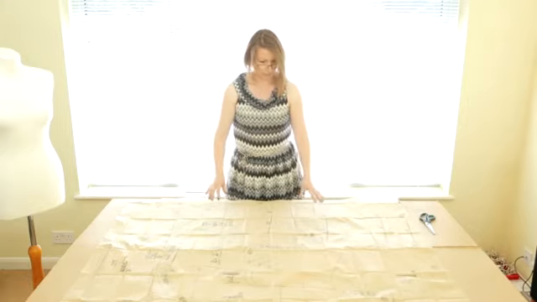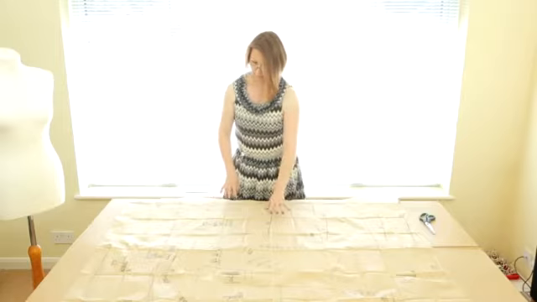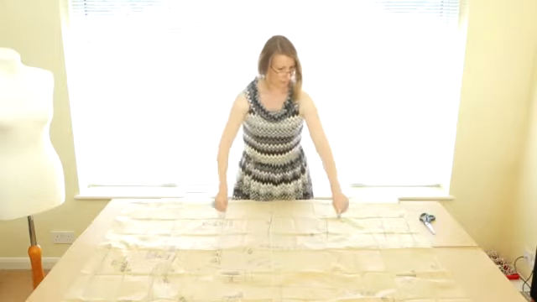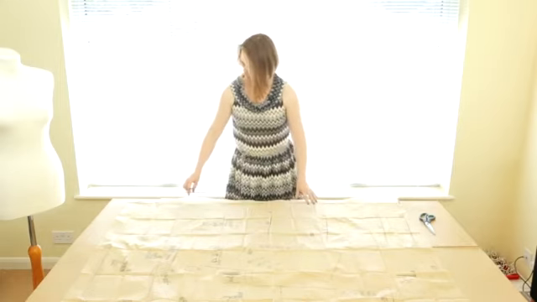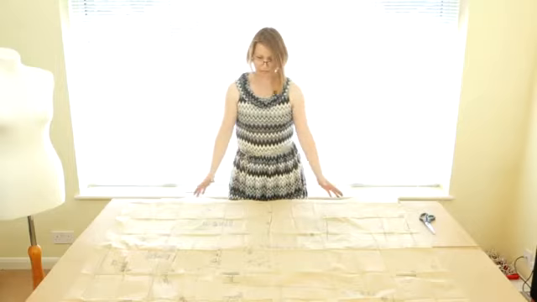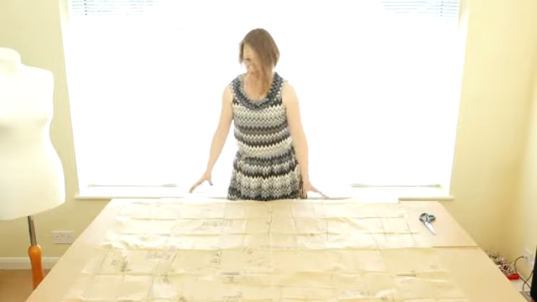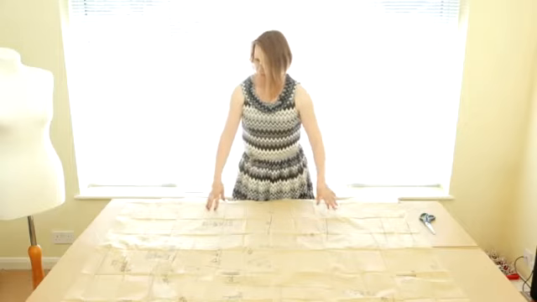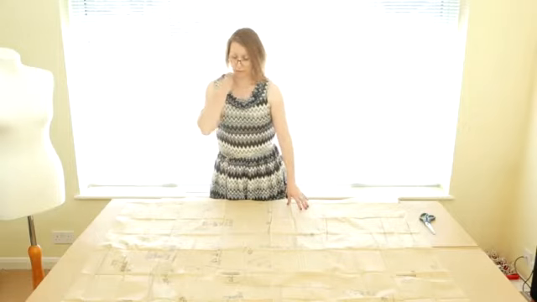As we have said, our panels are 4, 5, 6, 7, 8, 9. Panel 4 is right here next to me. It looks a little bit confusing. You have way too many lines, you don't know what to cut, where to cut it. So let me just explain what to do. First of all, you need to know your size.